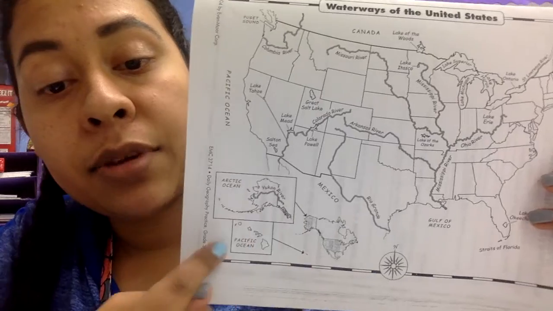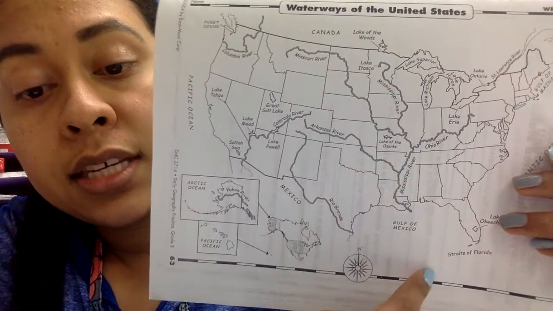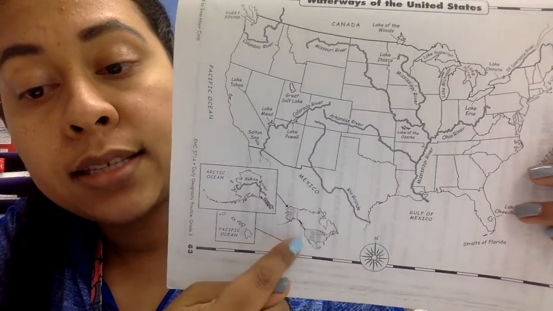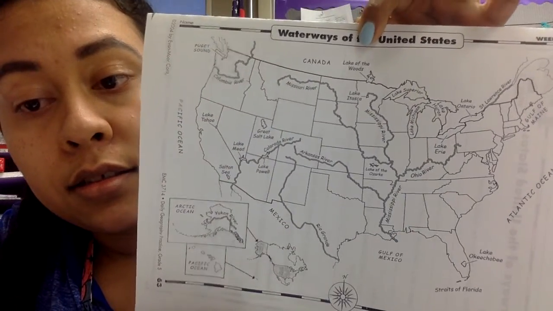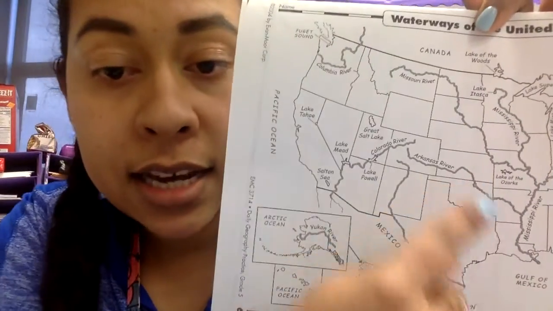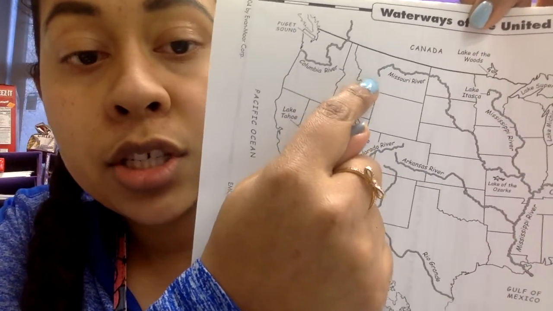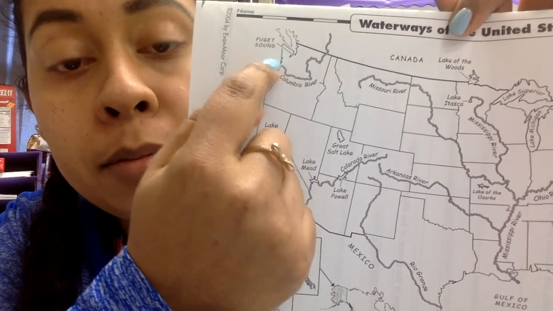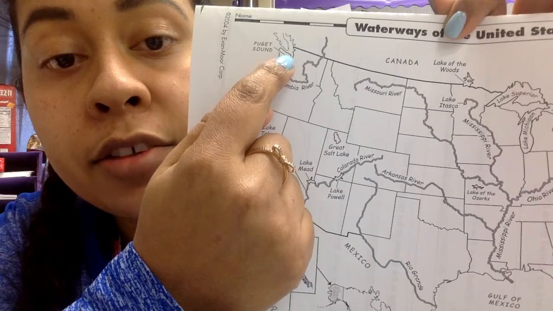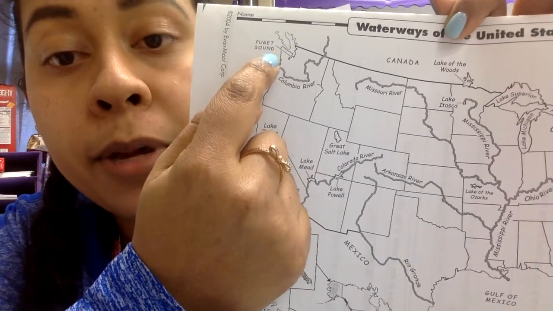And then we have the compass: north, east, south, west. All we need to know is that the only symbols that we have are these lines which indicate a river. So here's a dash connecting to this area right here, which is the Puget Sound waterway.